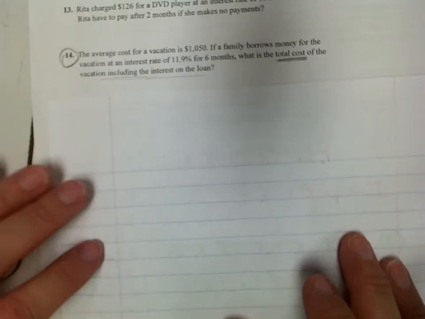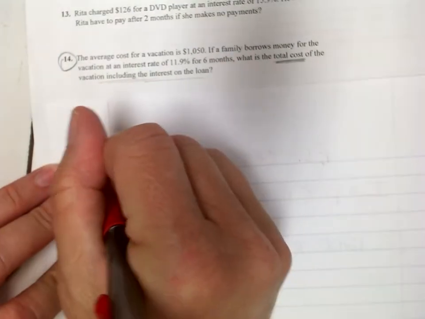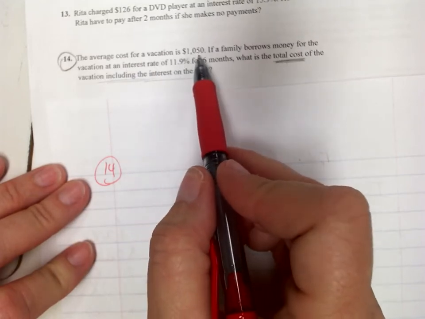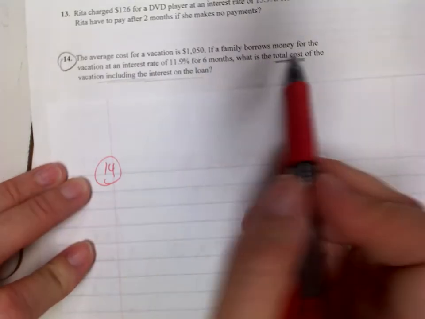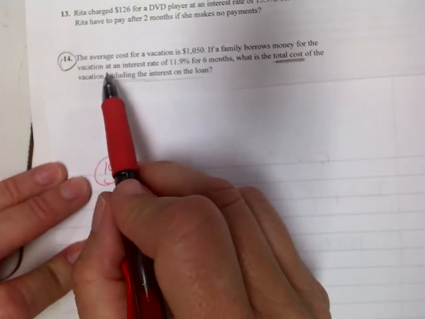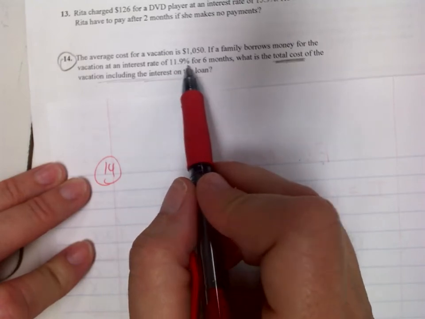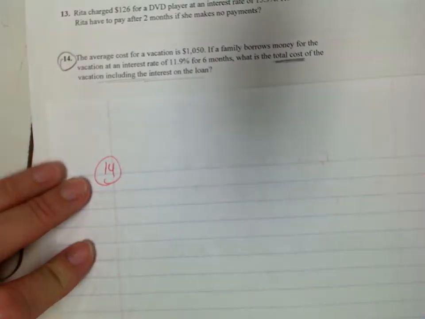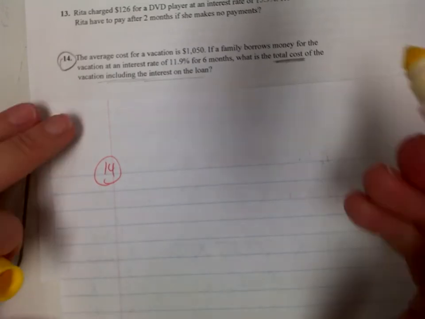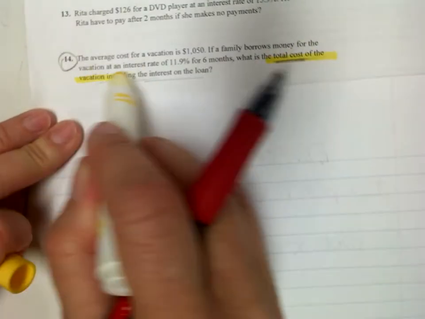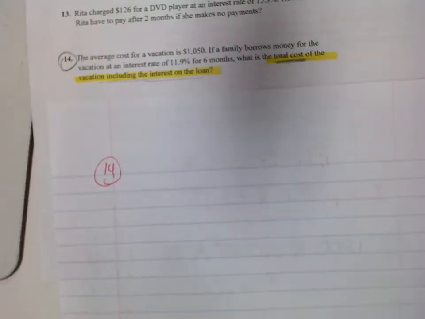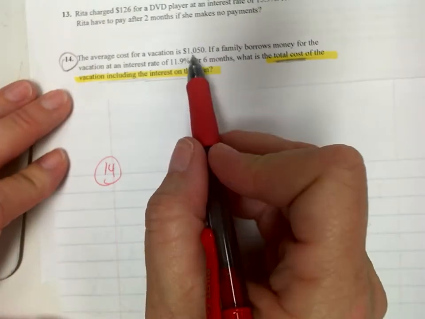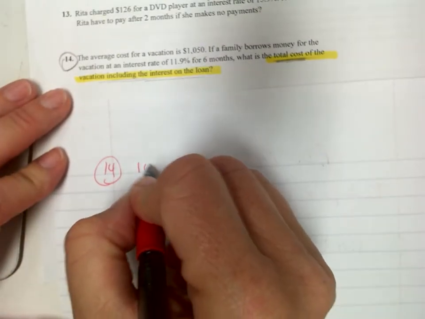Let's look at 14. The average cost for a vacation is $1,050. If a family borrows money for the vacation at an interest rate of 11.9% for 6 months, what is the total cost of the vacation, including the interest of the loan? Okay, your principal that you're borrowing is $1,050.